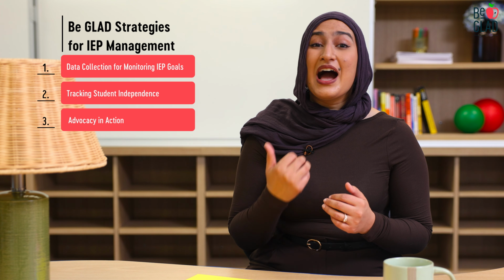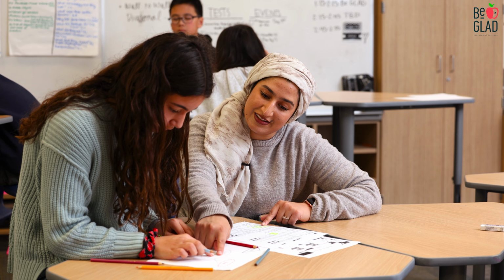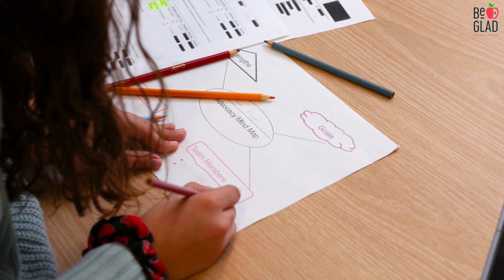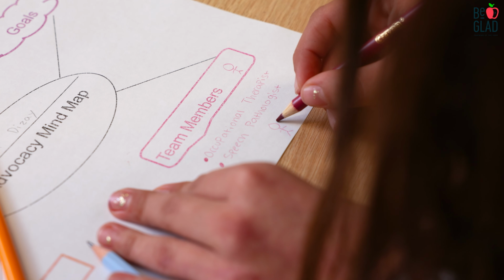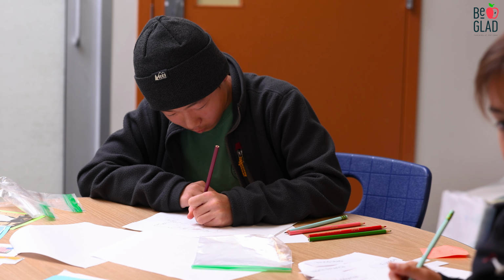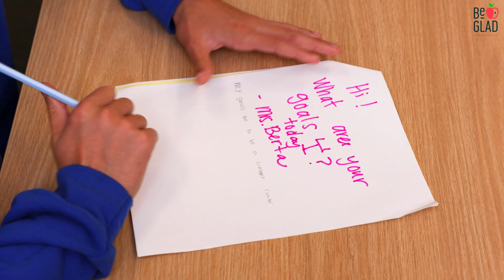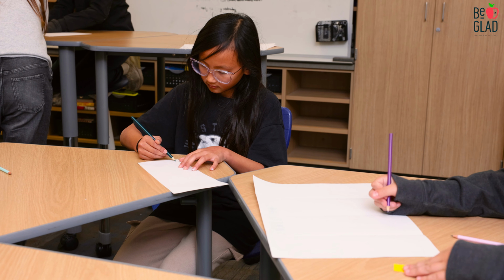Advocacy and action. IEP meetings are more powerful when students have a voice. Using pictorials or mind maps, students can take the lead in sharing their progress, strengths, and goals. It's not just about data, it's about empowerment. And what better way to practice self-advocacy than with interactive journals? Students can reflect on their progress, set goals, and build confidence in speaking up for their needs.